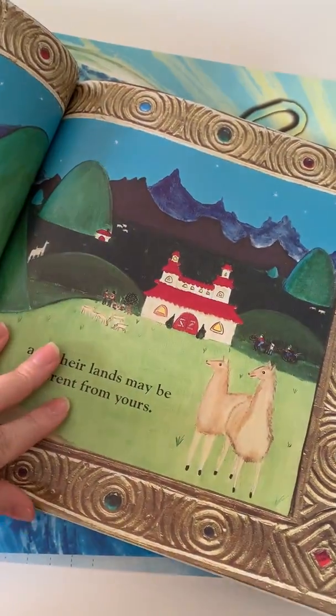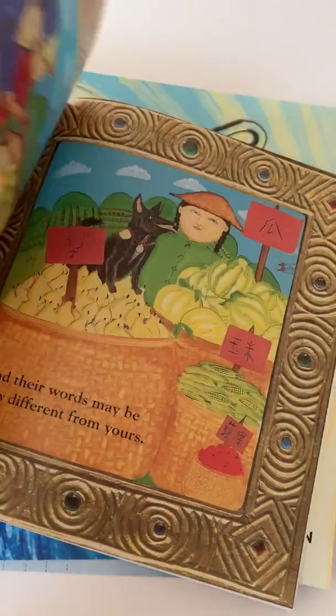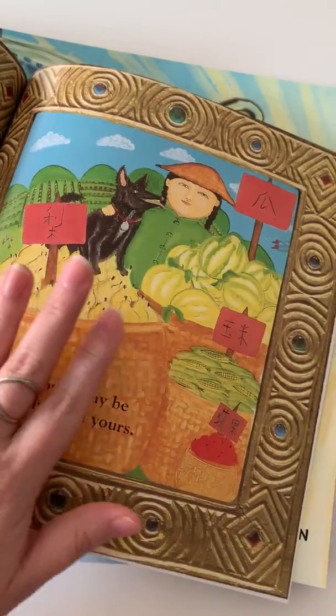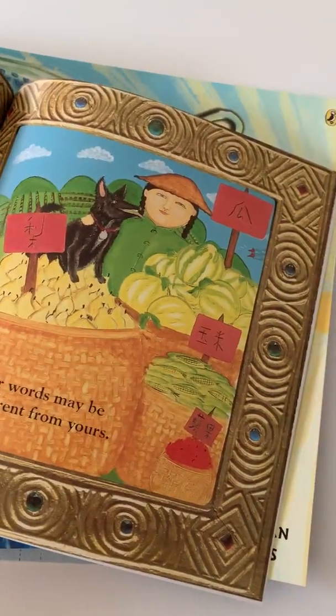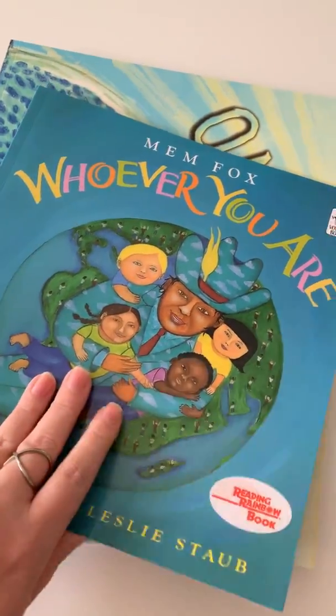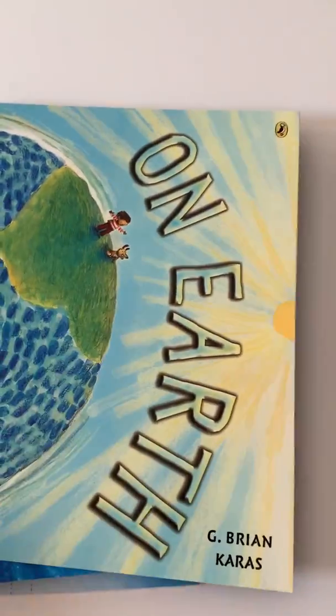So I think a really fun activity for this would be to have your members in your group make a frame of their own, talking about who they are, and then you can share it as a group, talk about similarities and differences, and find some commonalities in the people that you are working with.